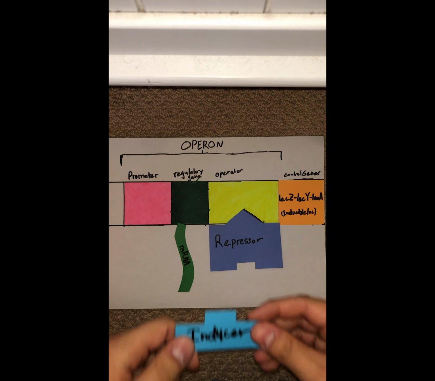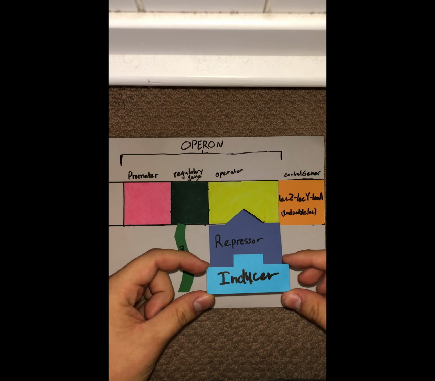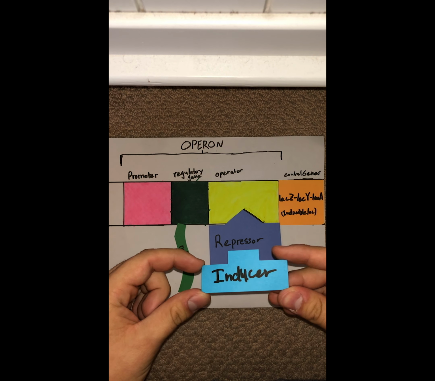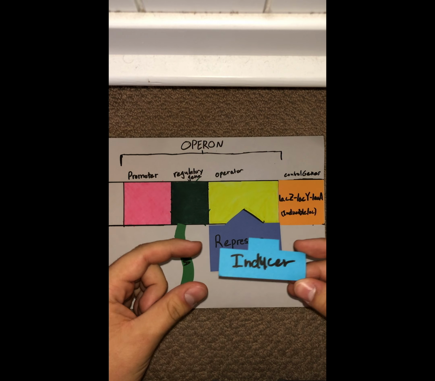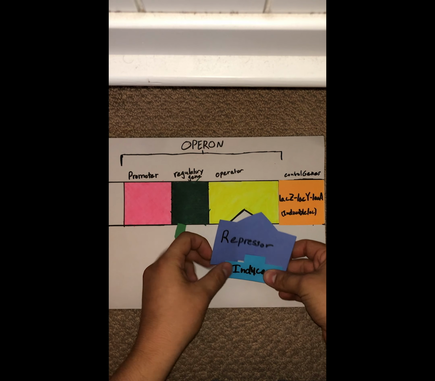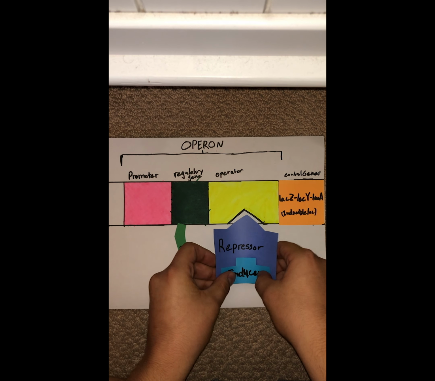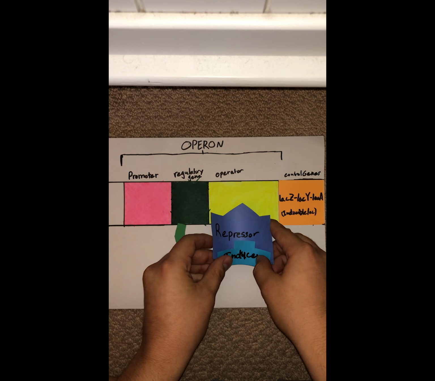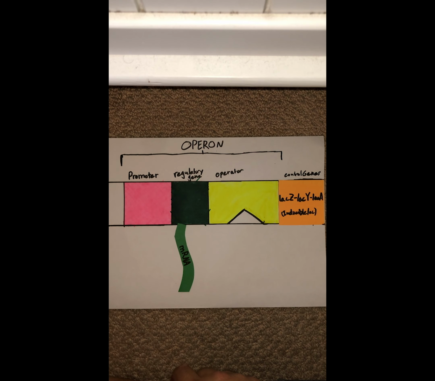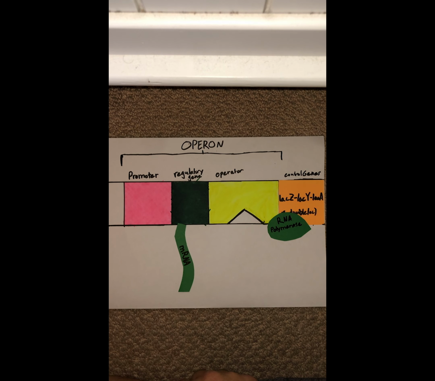However, when lactose is present, allolactose is also present, making the inducer present. Allolactose serves as the inducer, binding to the repressor, then changing the shape of the repressor, preventing the repressor from binding to the operator, and allowing the RNA polymerase to code for these enzymes needed to break down lactose.